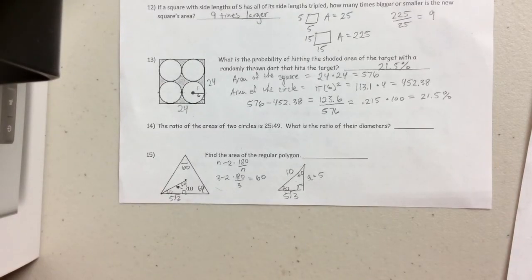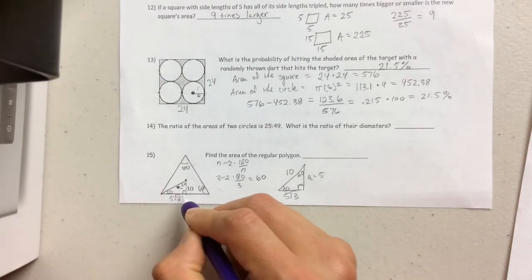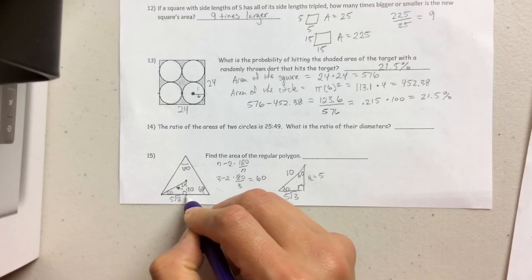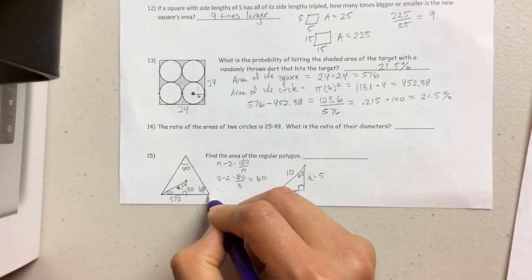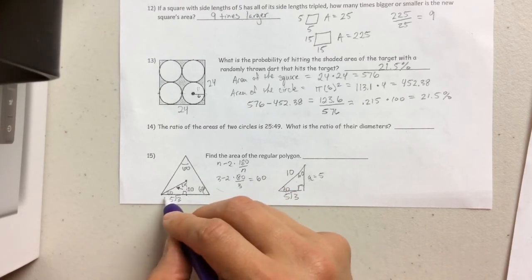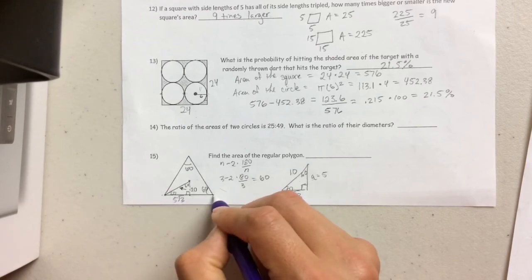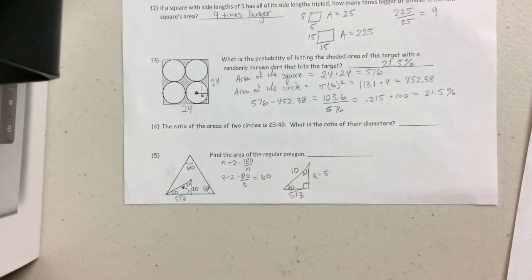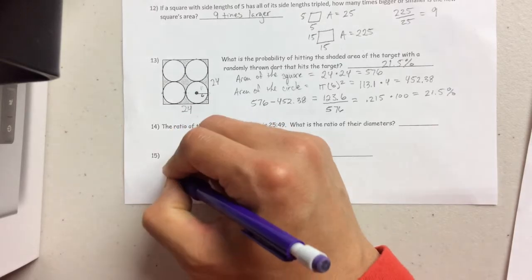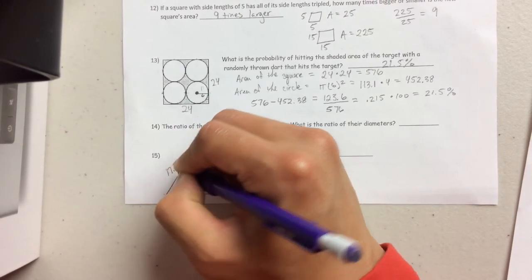5 square root of 3 times 2. Because from here to here is 5 square root of 3. From here to here is 5 square root of 3. So if you multiply that by 2, you get the full length of the side. You get that each side is 17.3.